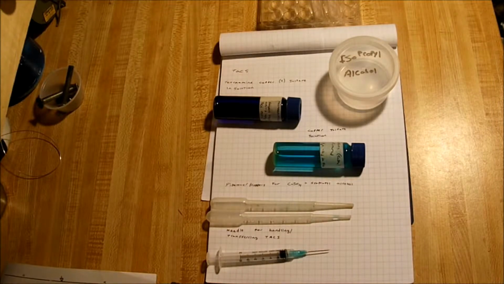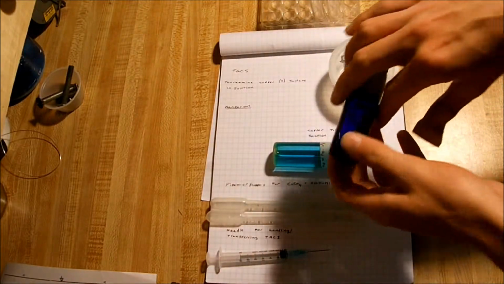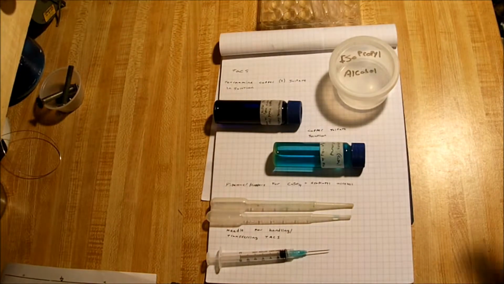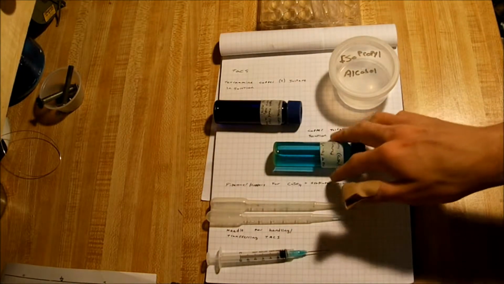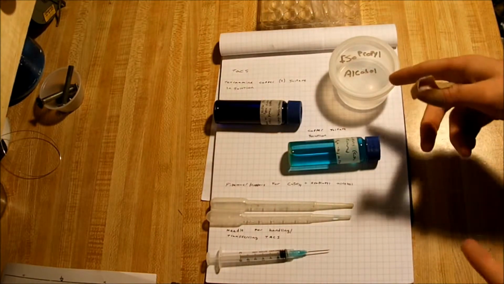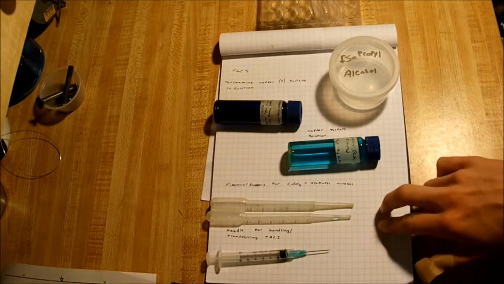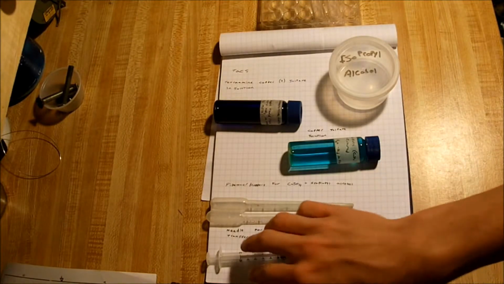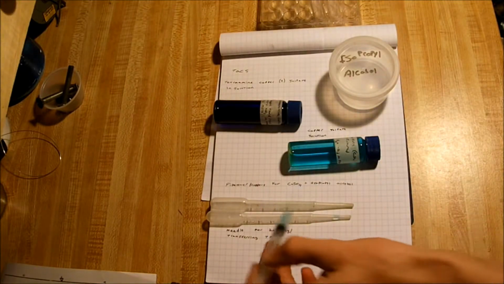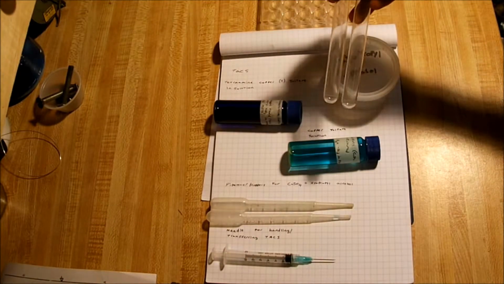What you're all going to need for this one is the solution of tetraamine copper sulfate that can be produced by reaction of ammonium hydroxide with copper sulfate solution. You're going to need some copper sulfate solution, some isopropyl or rubbing alcohol. Ethanol works best, but I didn't have any ethanol. Some pipettes, and I like to use a needle for handling the tetraamine copper sulfate because of its fumes. And you're also going to need some test tubes.